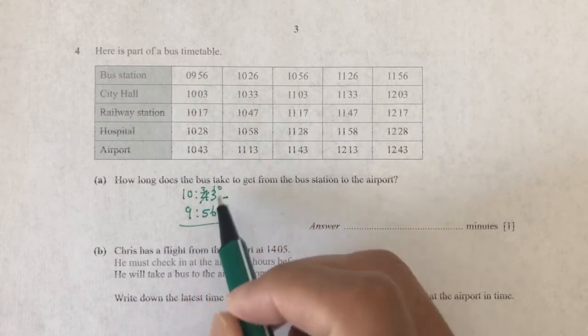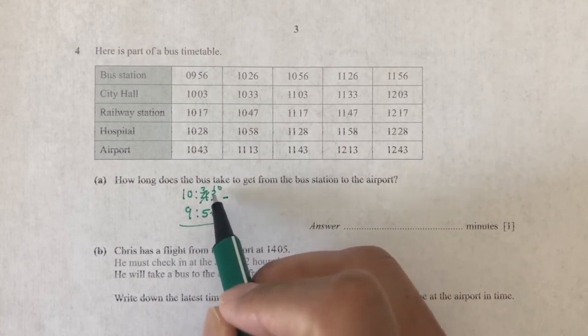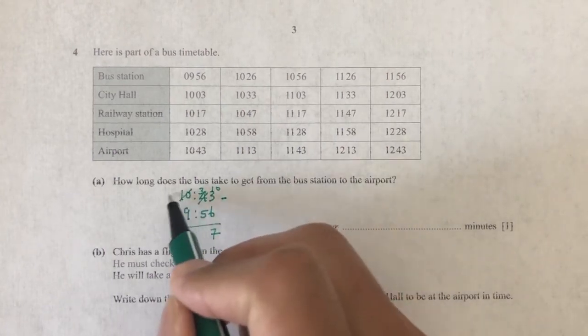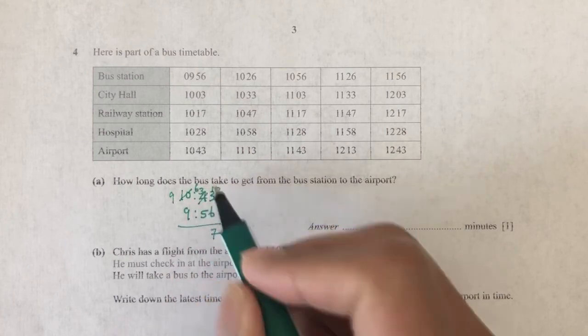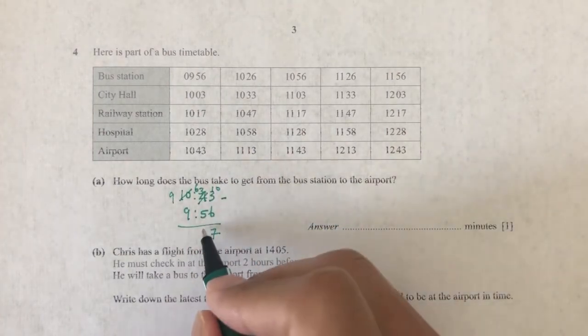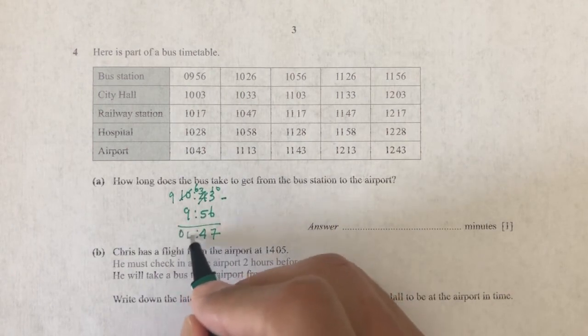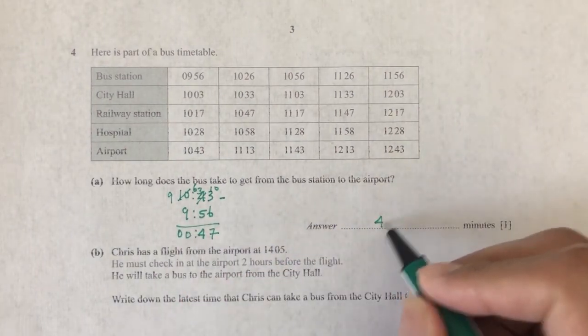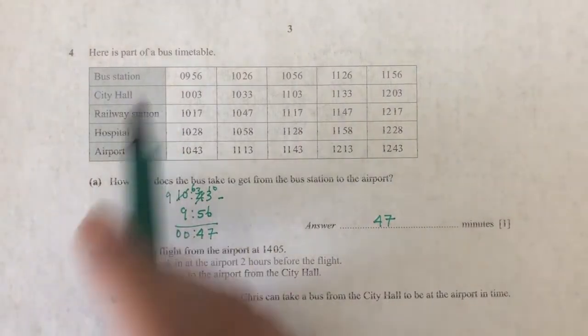So 10 minus 6 is 4. 4 plus 3 is 7. Okay. And this is 9, and this will be 6. So 6 minus 5 is 1. 1 plus 3 is 4. So he takes 47 minutes to travel from bus station to the airport.